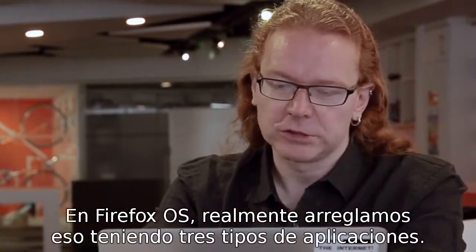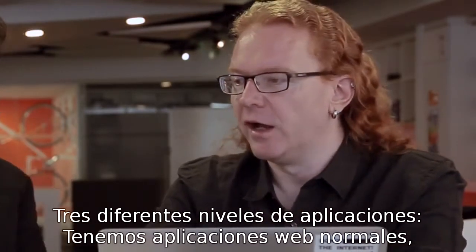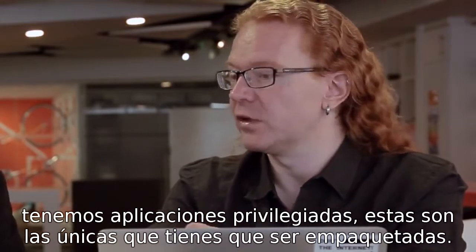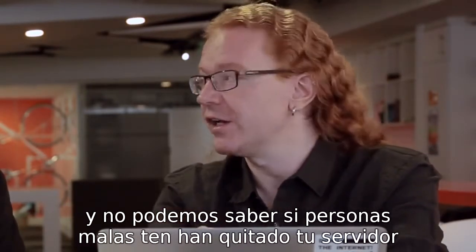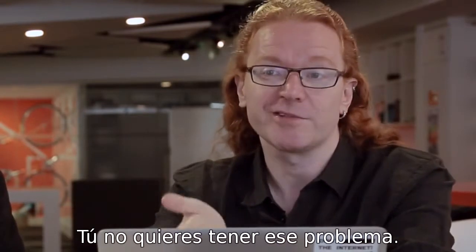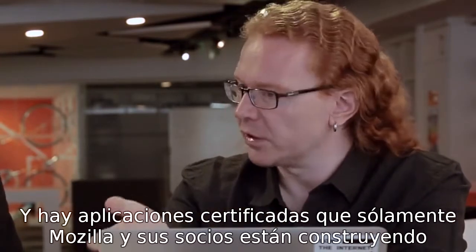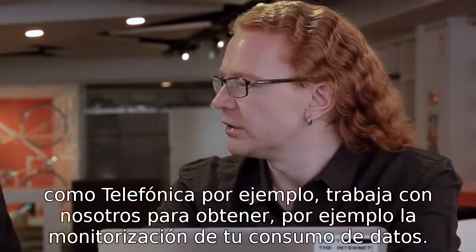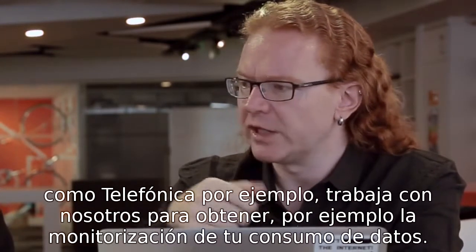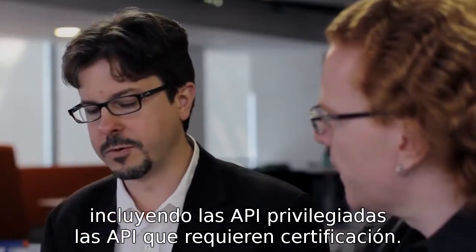So in Firefox OS, we actually fixed that by having 3 different levels of apps. We've got the normal web apps, we've got privileged apps. These are the ones that have to be packaged up and sent through the marketplace and hosted by Mozilla, because we don't control your server, so we don't know if a bad person has taken over your server and sends out malware for you. You don't want to have that problem. And then there are certified apps, which are the ones that only Mozilla and partners are building, which go fully to the metal of the phone, which is something where Telefónica, for example, worked with us to get, for example, your data traffic monitoring.